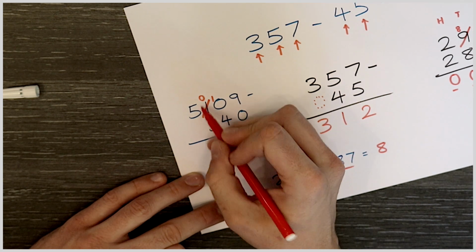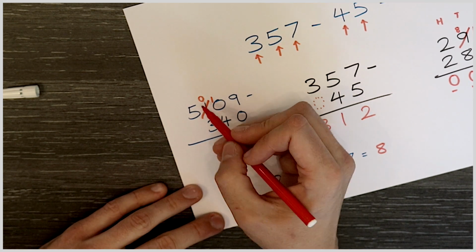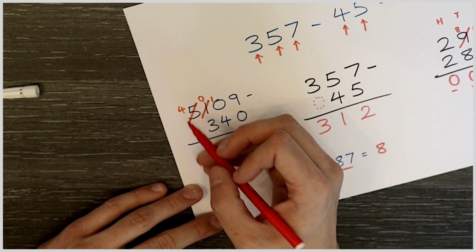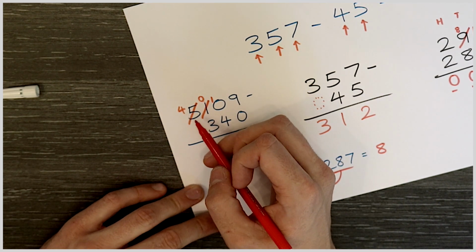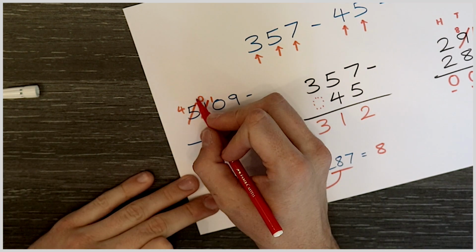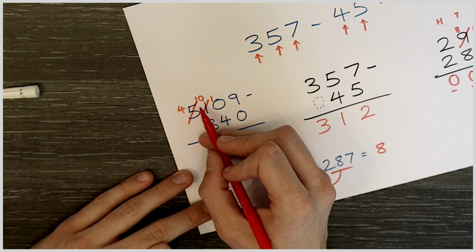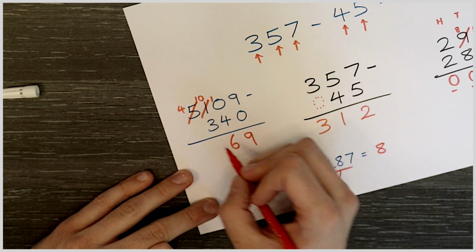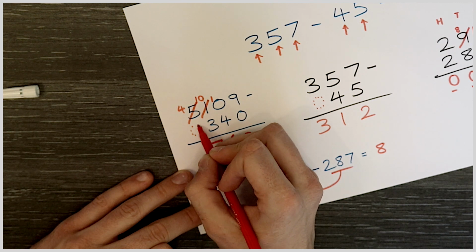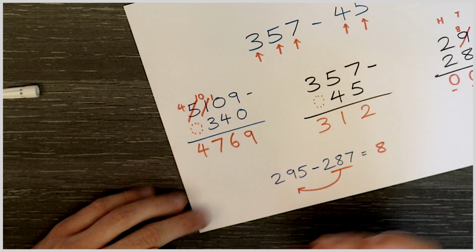0 take away 3, can't do it. It's too small. So we're going to go next door and we're going to steal that. That's now going to turn into a 4. Remember, we're only taking 1 away. So 5 turns into 4. Where's the 1 gone? It's gone here to join the 0 to become a 10. 10 take away 3 is 7. 4 take away nothing is 4.